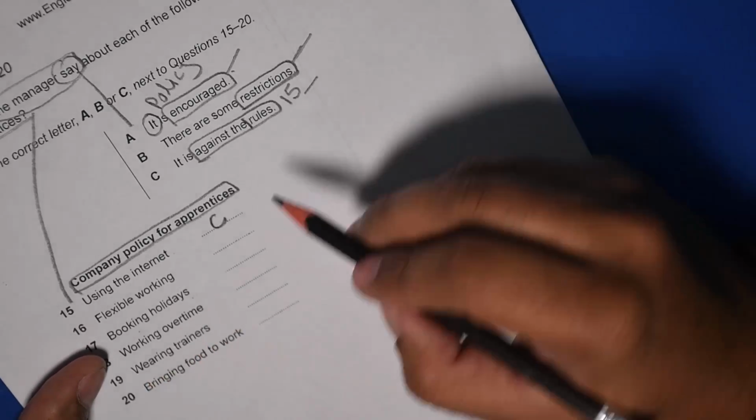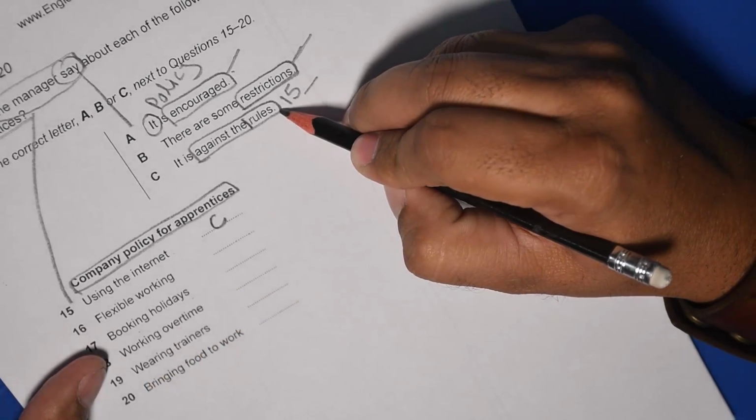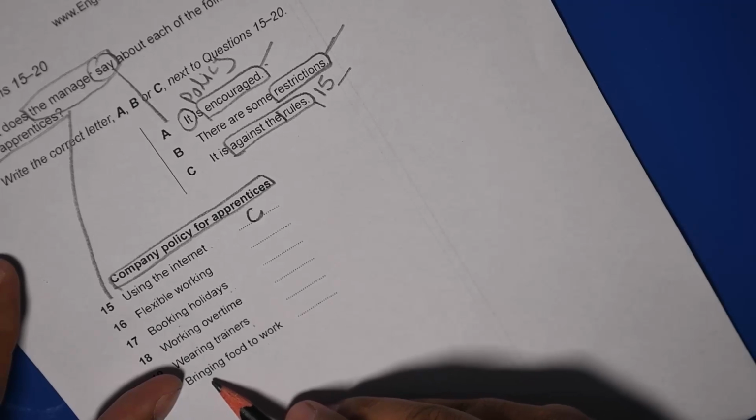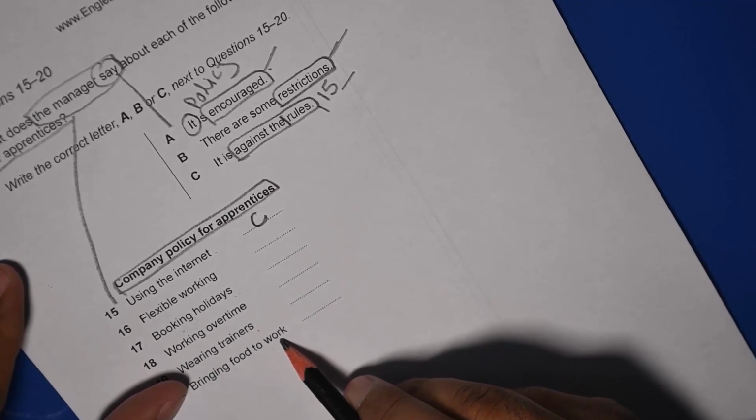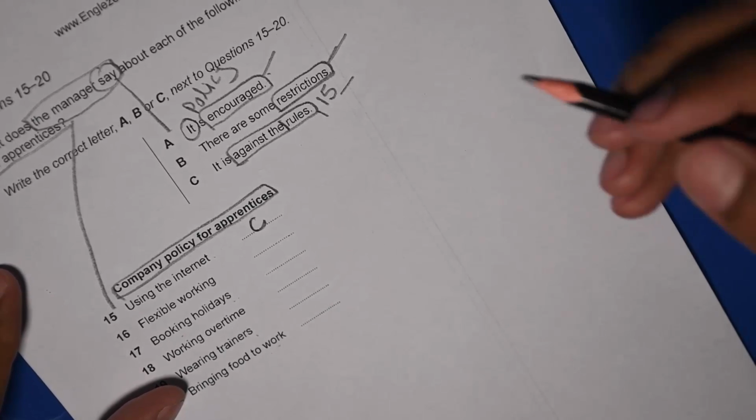They will try to trap you. Working overtime, they will talk about this, but then they deny. They will talk about any option, so you have to see which option is the right one. Wearing trainers and bringing food to work. Now for example, bringing food to work, they start talking about it.